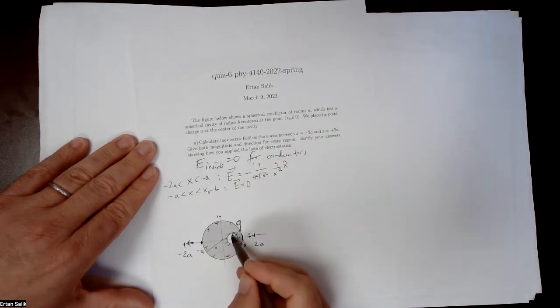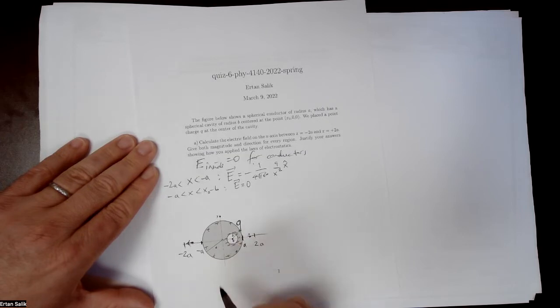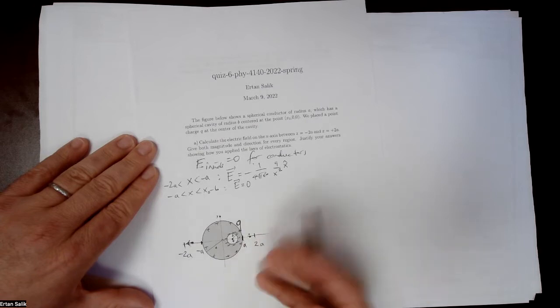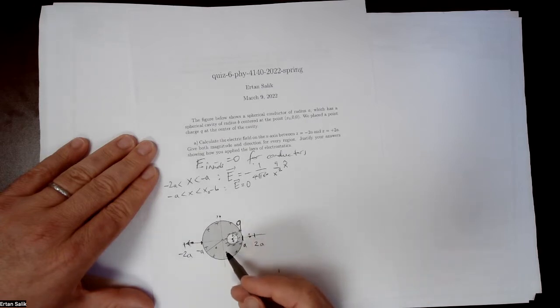Then I am inside the cavity. Inside the cavity, it is interesting: it's just like a point charge. So just basic Coulomb's law, or you can do a little Gaussian sphere around it.